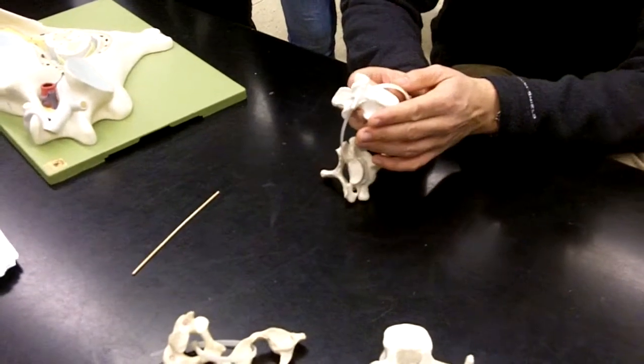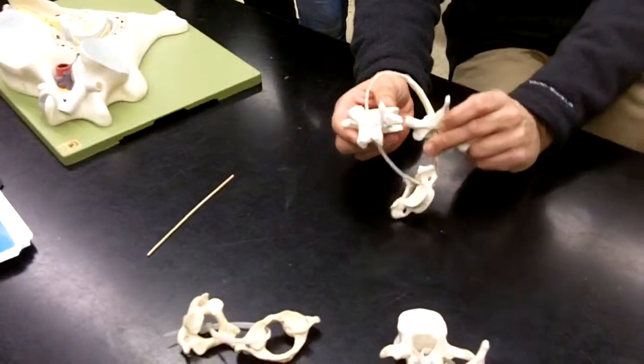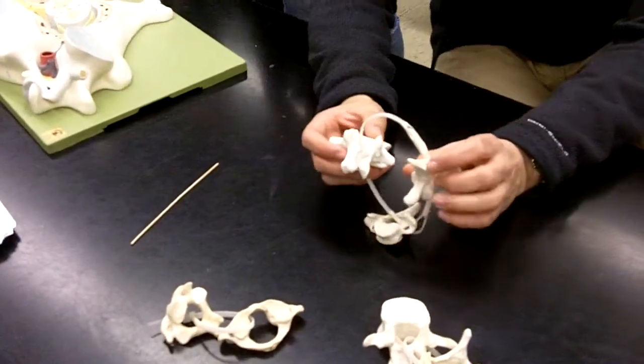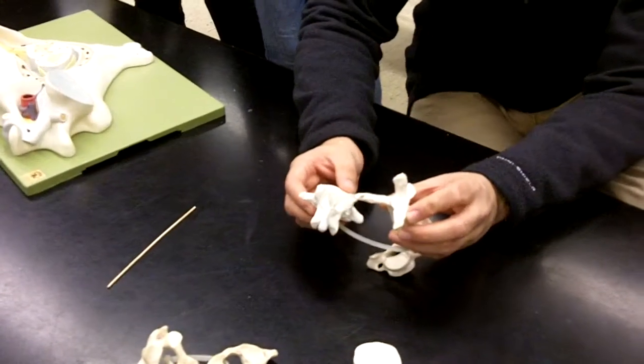Now that's a nice, sort of easy way to do it, but sometimes it doesn't always work out that clear, and it may not be that clear on the exam. Again, it sort of depends on which one I pick that day.